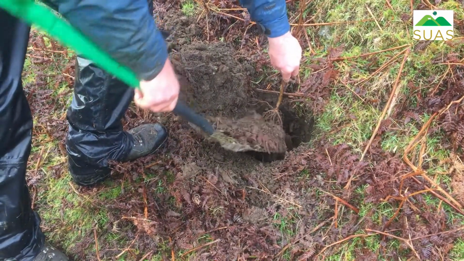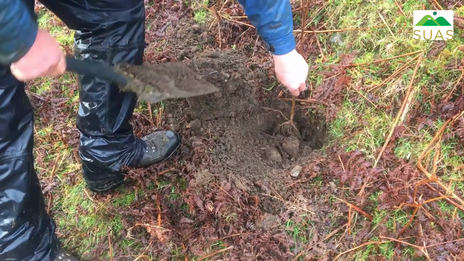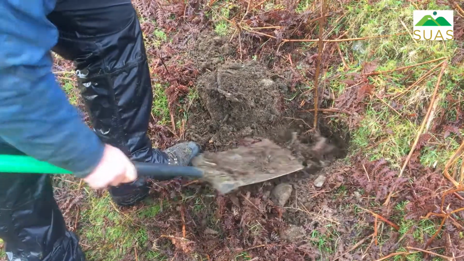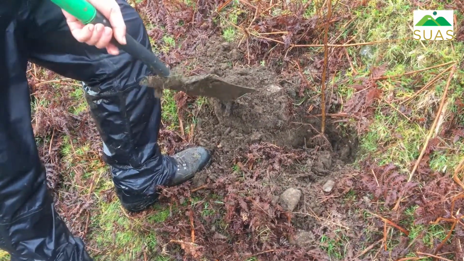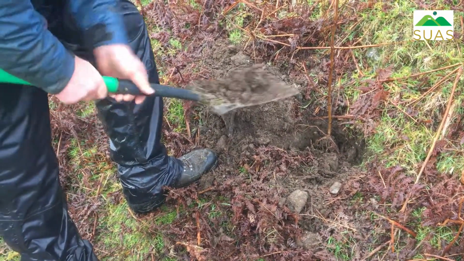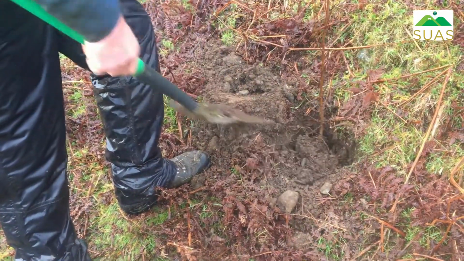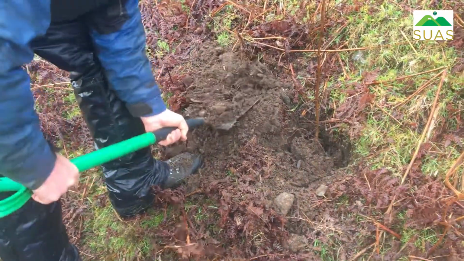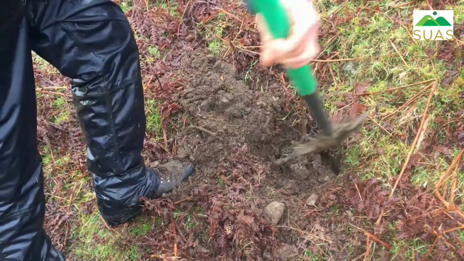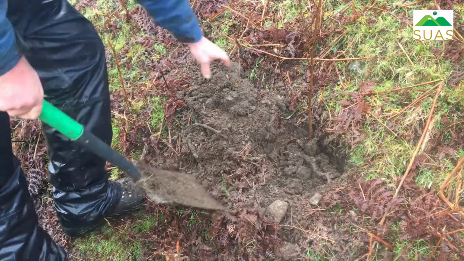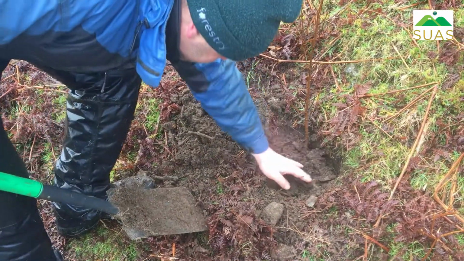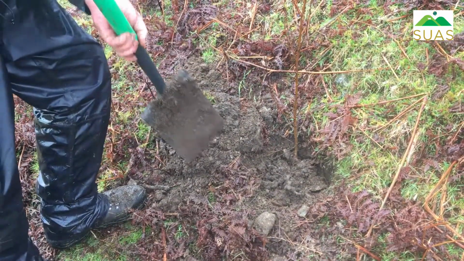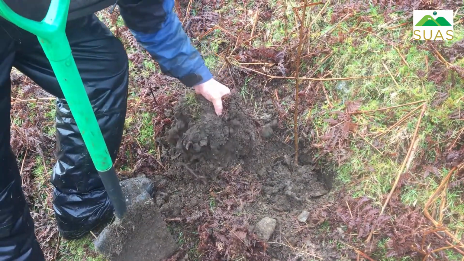And I'm just going to loosely put that soil back in around. It'll sit there more or less. Get a bit more soil in around. So in around the back. That's it. So and there's the root collar. Do you see it there? Just the root collar. And we're just going to put our tree back in.